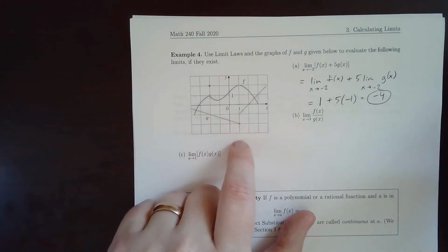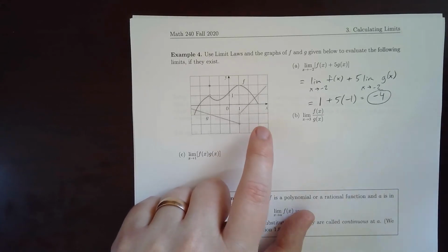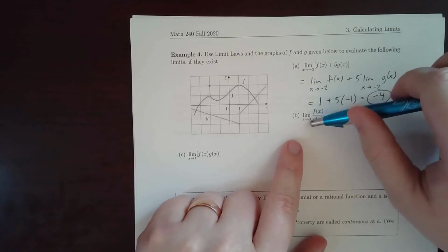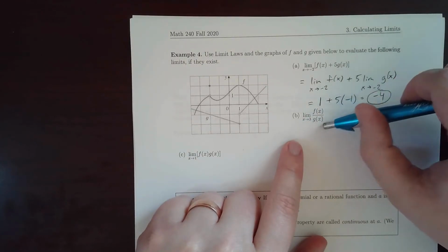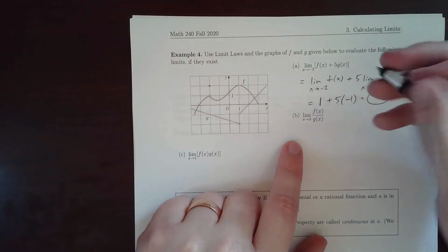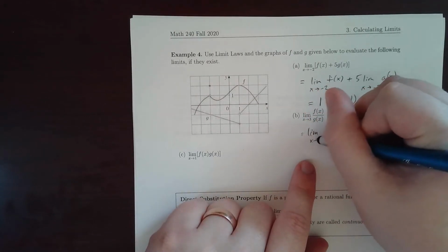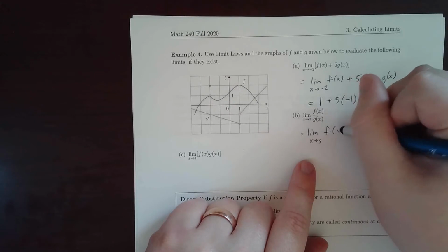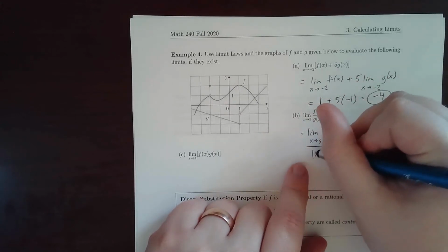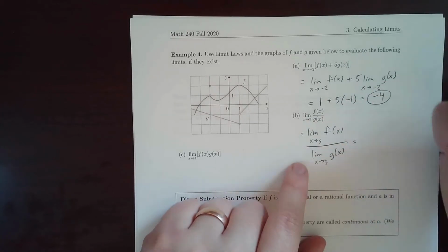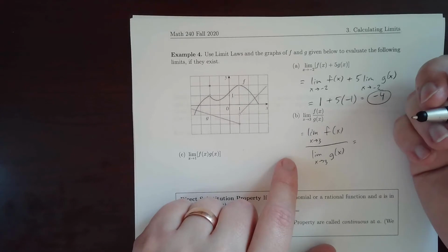So we have 1 plus 5 times negative 1, or just negative 4. Okay, so now let's say we wanted to find the limit as x approaches 3 of f of x over g of x. This means that we have the limit as x approaches 3 of f of x divided by the limit as x approaches 3 of g of x.